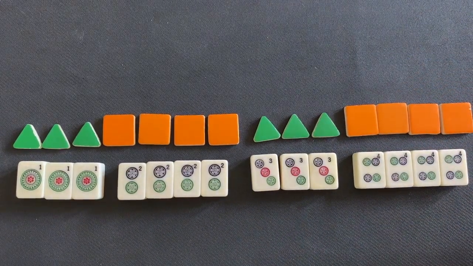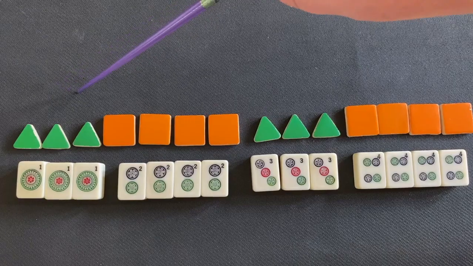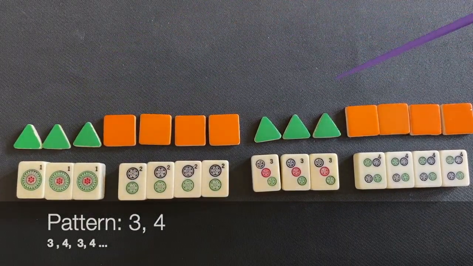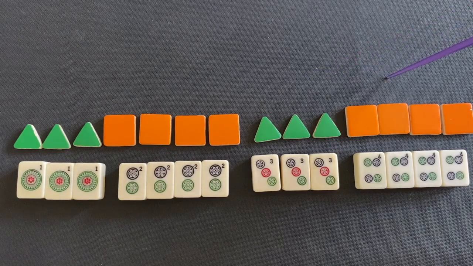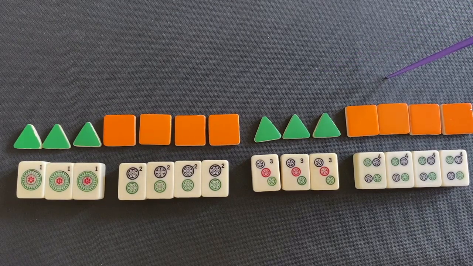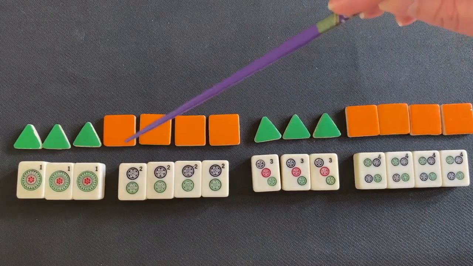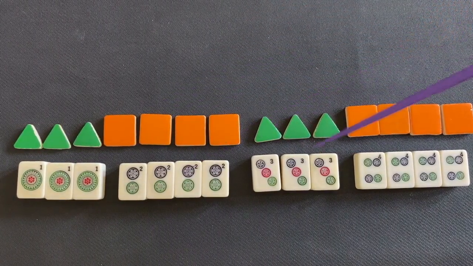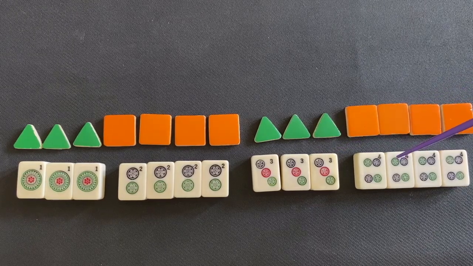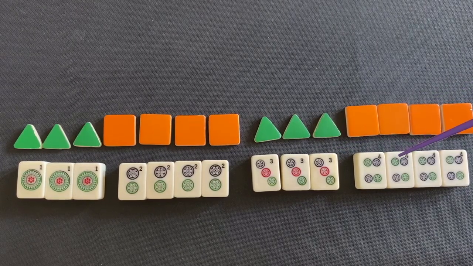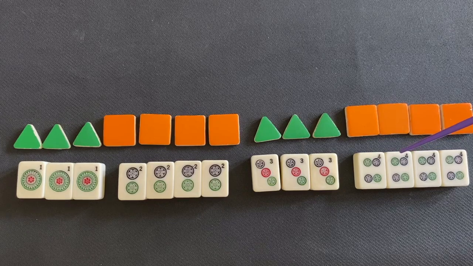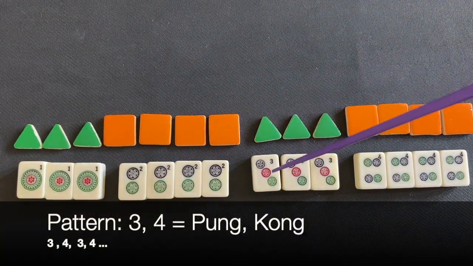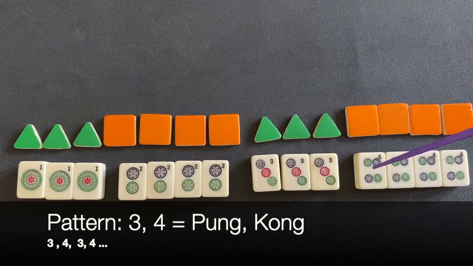Let's review. The pattern is 3 4. That's the pattern that repeats, 3 4. Looking through our Mahjong eyes, we're still using the pattern 3 4. Repeat 3 4. In Mahjong, we use numbers, and that 3 4 3 4 pattern is called pung kong pung kong.